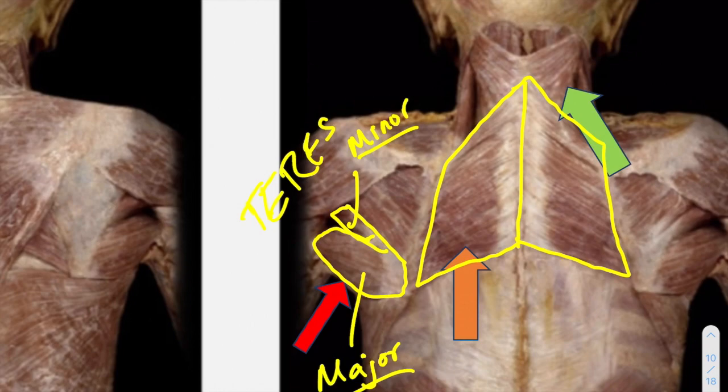You can see right here that a similar relationship seems to exist, but not as easily identifiable as your teres. So this is the rhomboids. If there was a tag right here, you would probably say that this is going to be the rhomboid minor. So this is the minor muscle, and the big fat one, it's right here, it's going to be the rhomboid major.